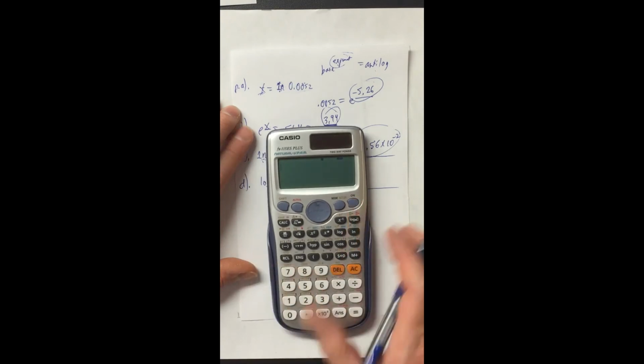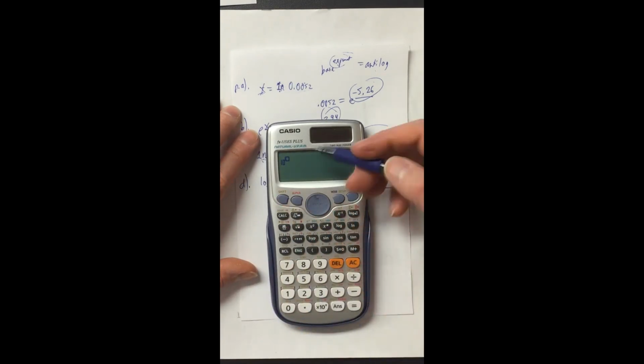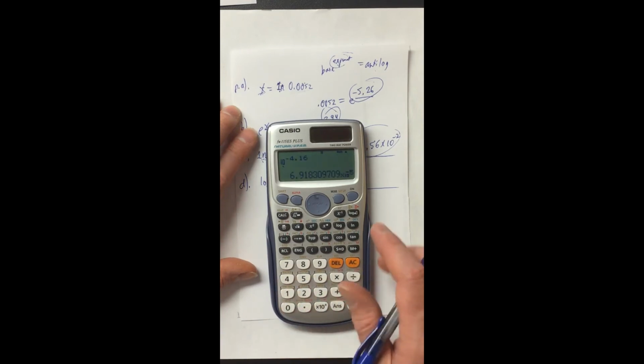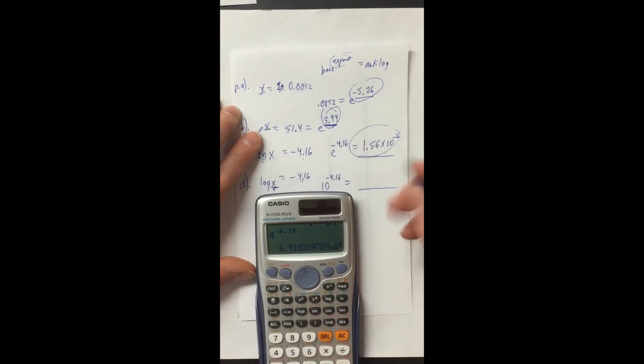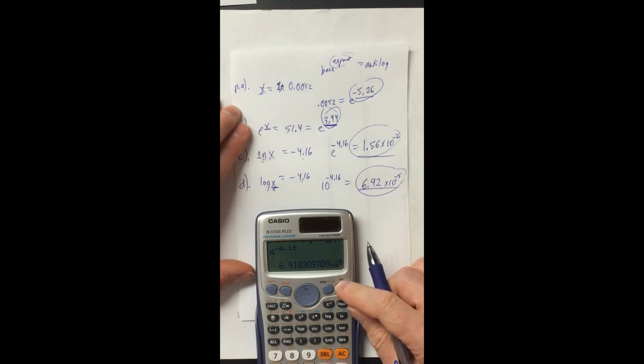So in that one here, I'm going to hit my shift and log. That gives me my 10 to the power of, and then put in my -4.16 and hit equal, and I got my answer there of 6.9. We'll round up to a 2 times 10 to the -5th. Okay, and that's my answer there as my anti-logarithm.